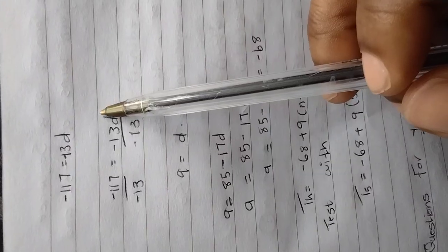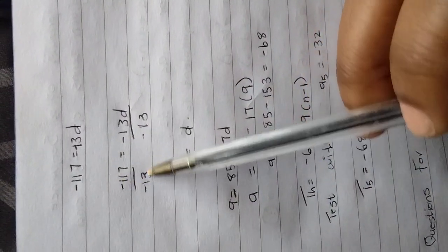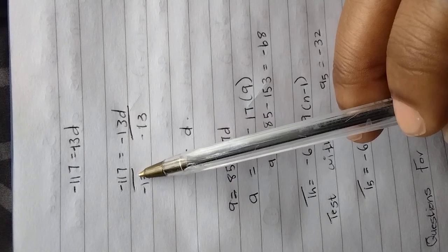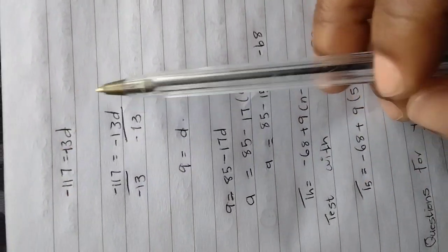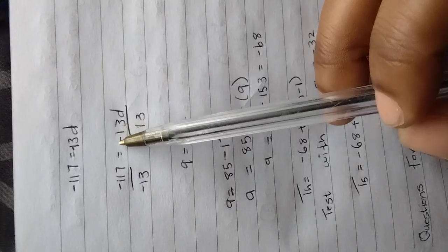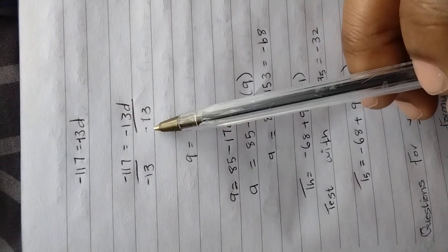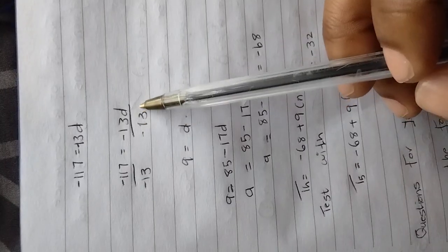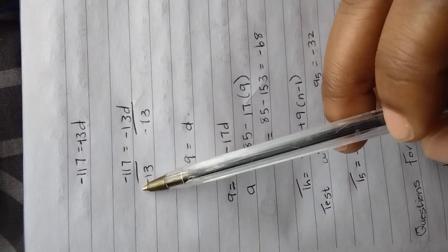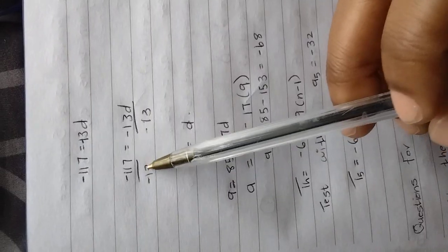But one thing you do, once you do something on this side, you also have to do it on the right-hand side. You understand? Even if you do something on this side, you also do it on the other side, right? So this side we decided to divide by minus 13D, right here. So this side we also had to divide with minus 13D.